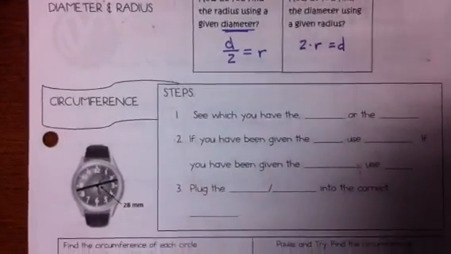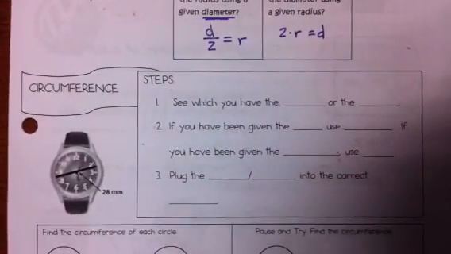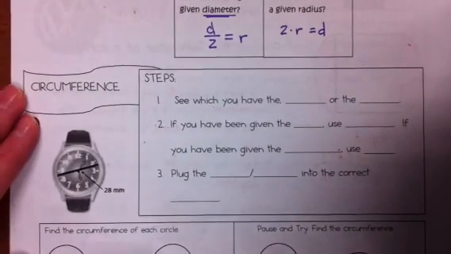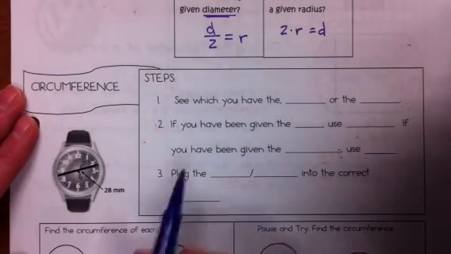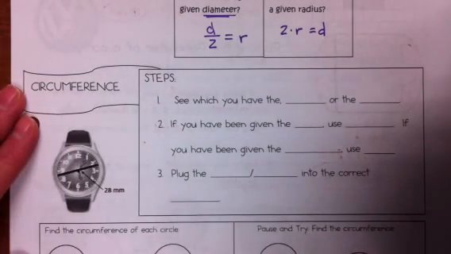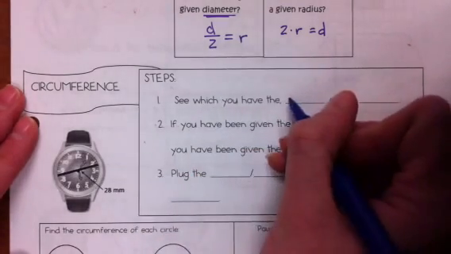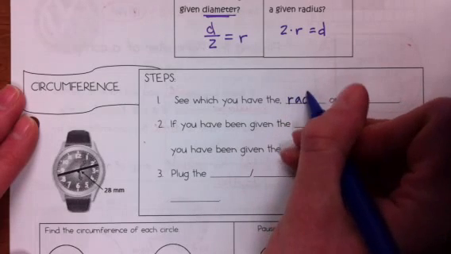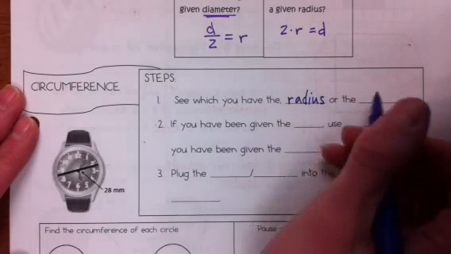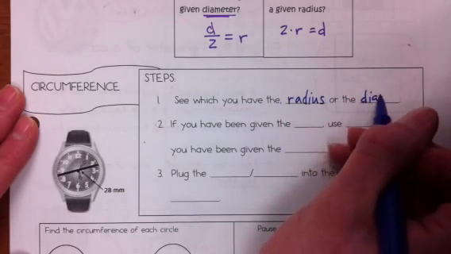Okay, so let's talk about some steps when we're finding the circumference. And here's this example of this watch over here, and we're going to use it as we plug along here. So the first step is see which you have, the radius or the diameter.